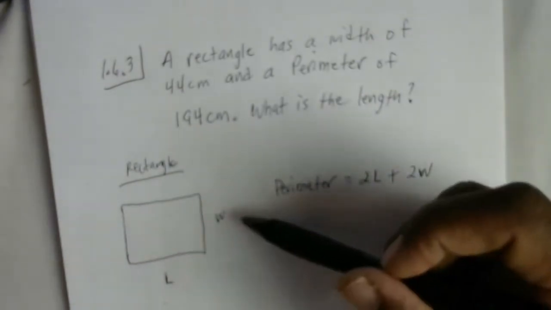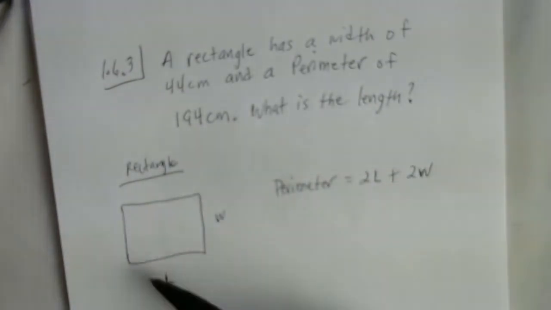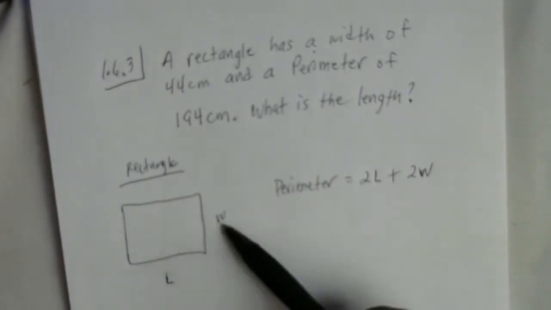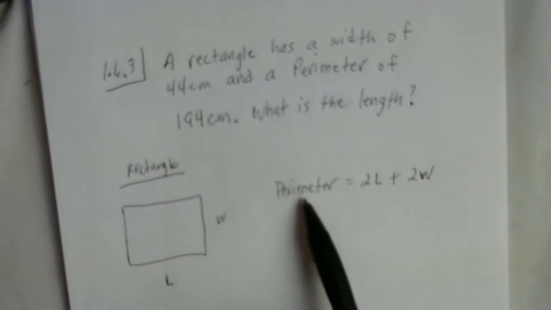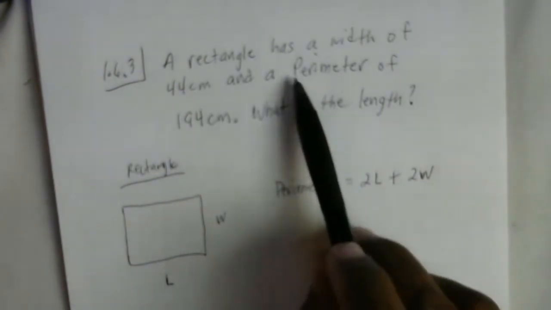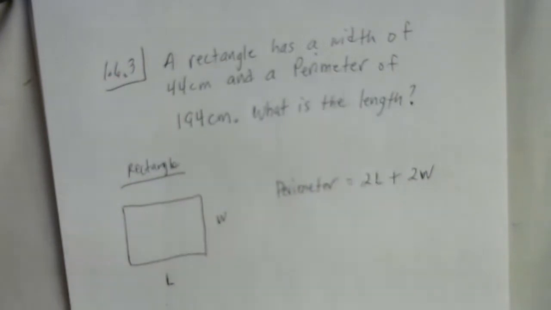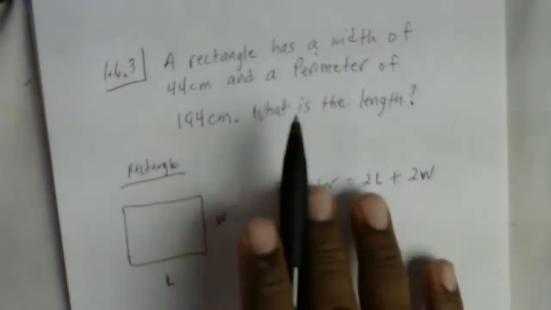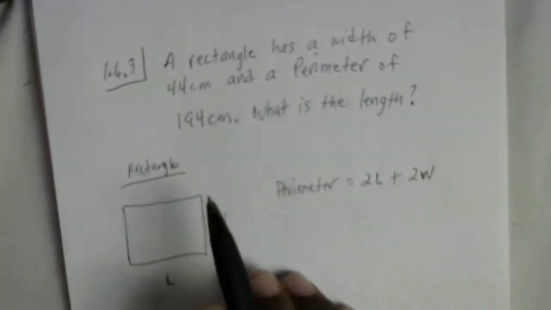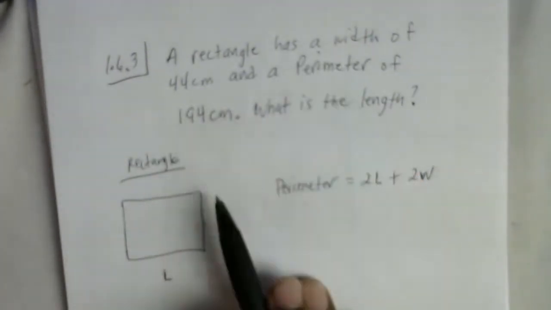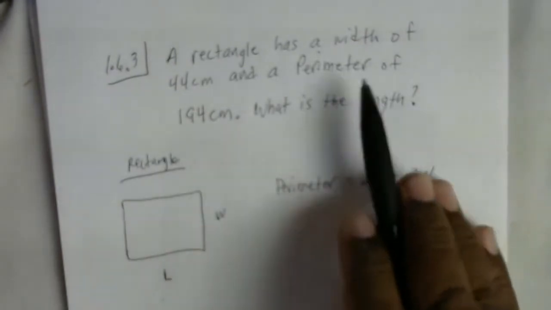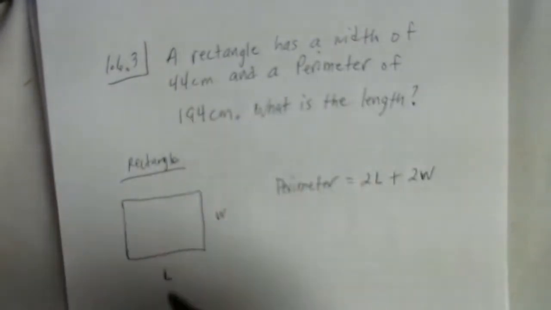You could also find the area. The area of a rectangle is the length times the width. I'm only going to concentrate on the perimeter because I'm actually given the value of the perimeter. So I'm going to just use this formula in our sketch, and I'm going to just plug in the information. It says a rectangle, which we sketched out below, has a width of 44 centimeters.